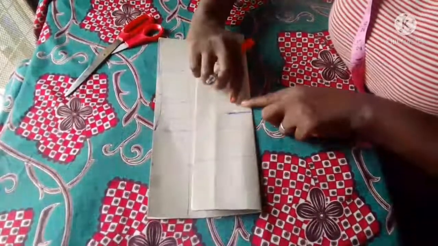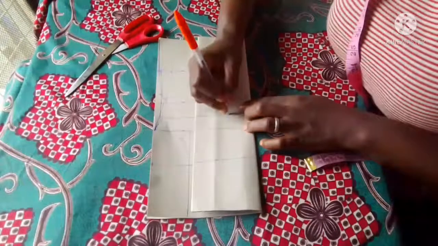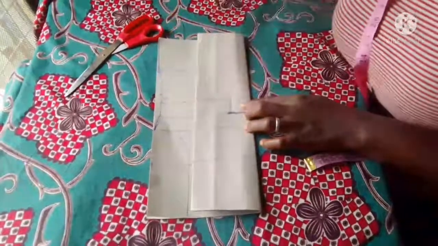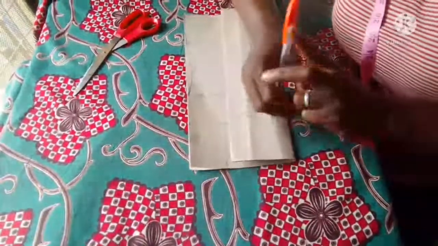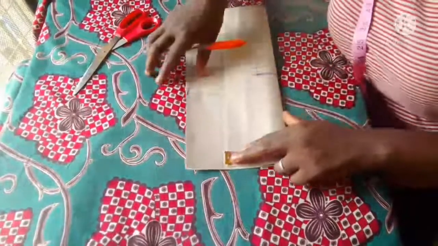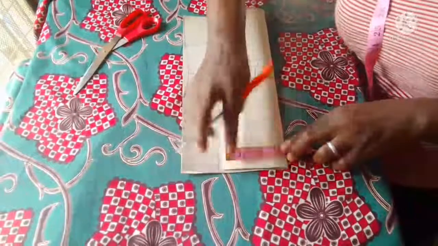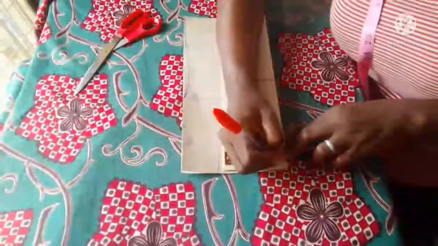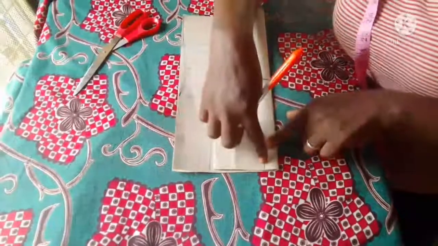And from my under bust, I go up by 3 inches. It serves as my breast point. This is my breast point here. Now I come to this upper side here. From this side here, I'll place my tape. Look at my tape here. From this side here, I measure down to this side 3 inches. From this side, I measure 3 inches here.